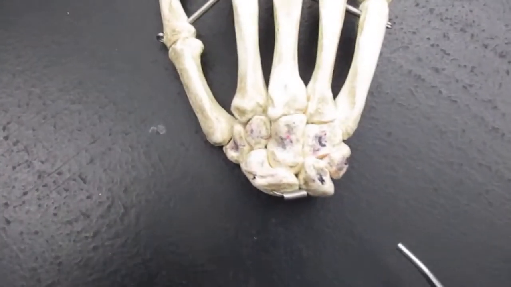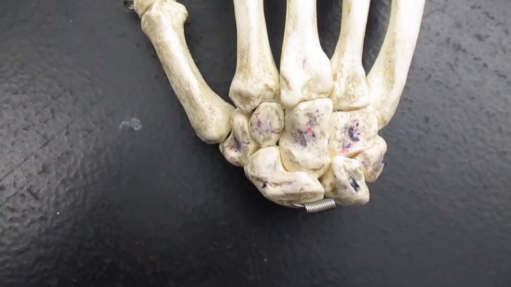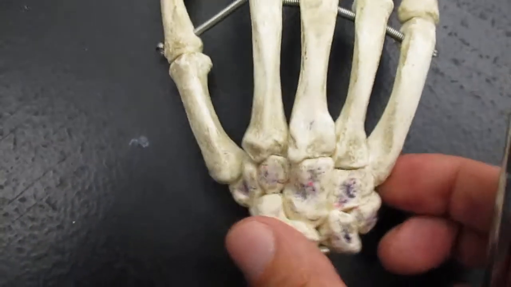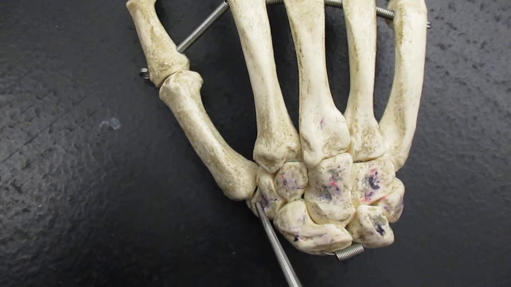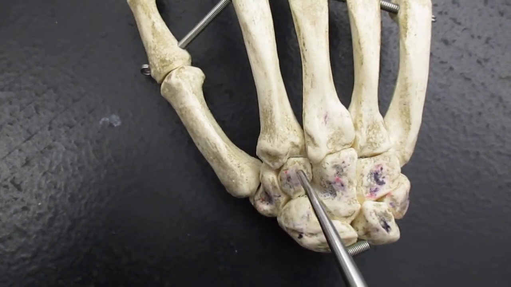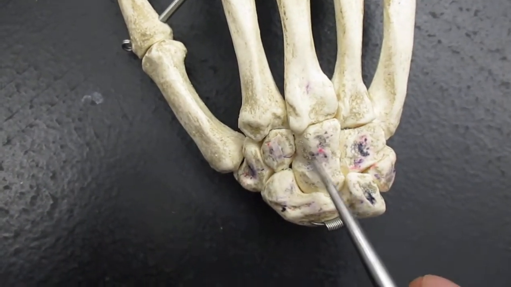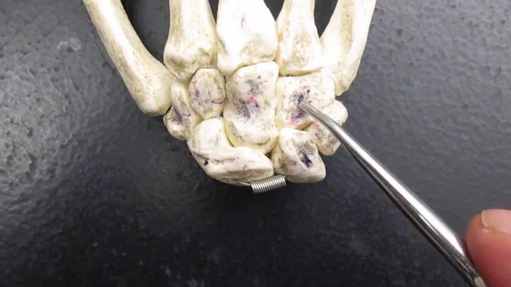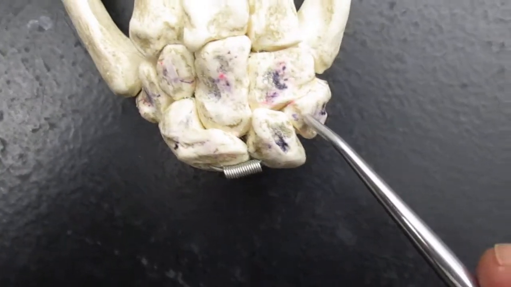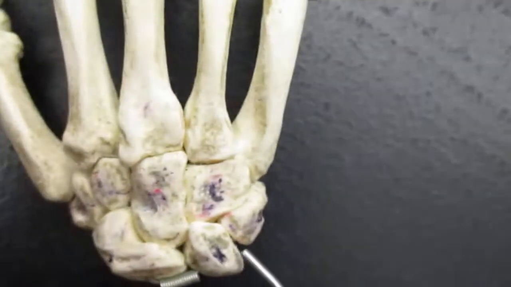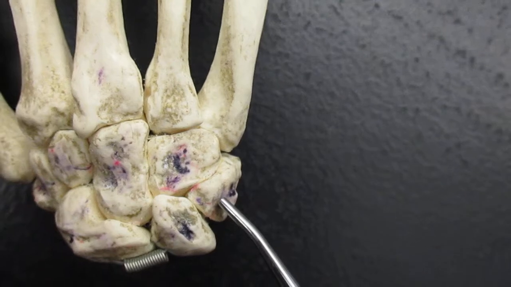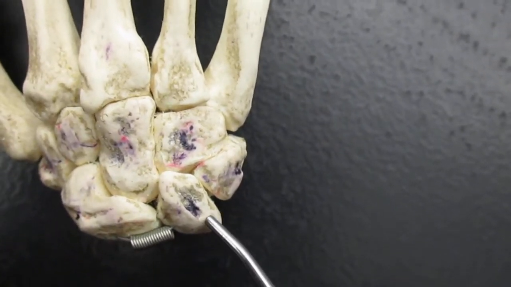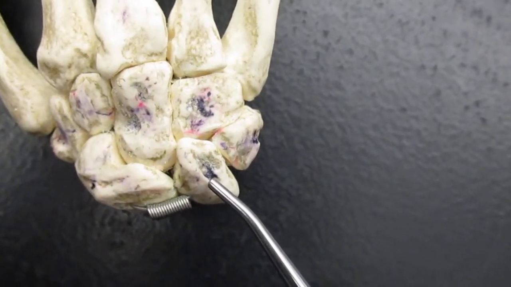I want to show you this disarticulated hand, and we can see the trapezium again, trapezoid, capitate, and we have the hamate. And then we have the triquetrium here, scaphoid, and lunate. Let's flip it over.